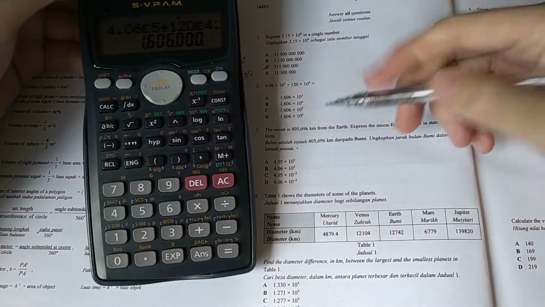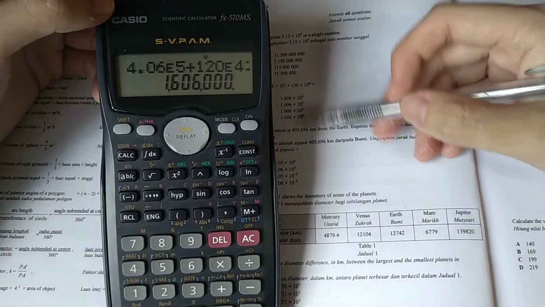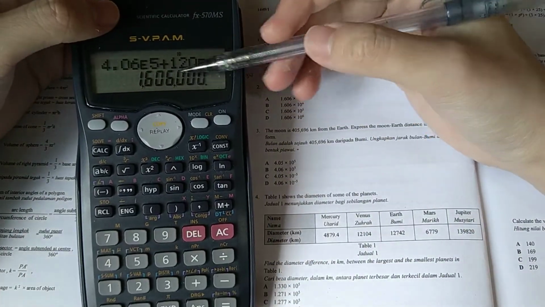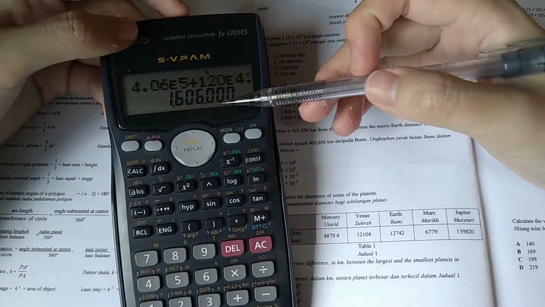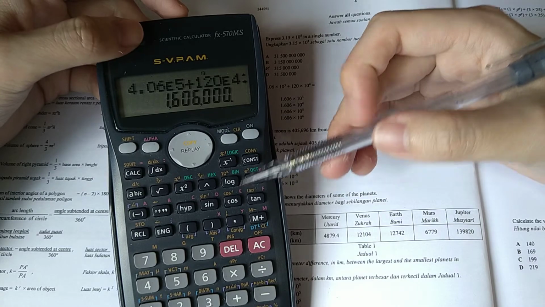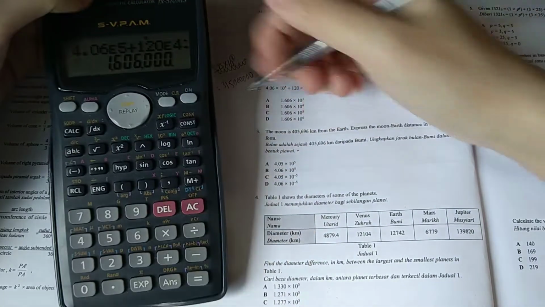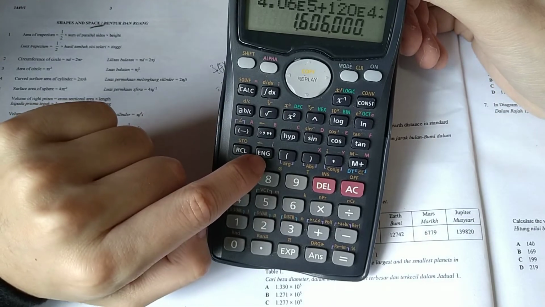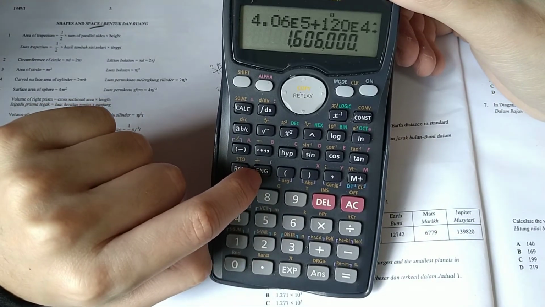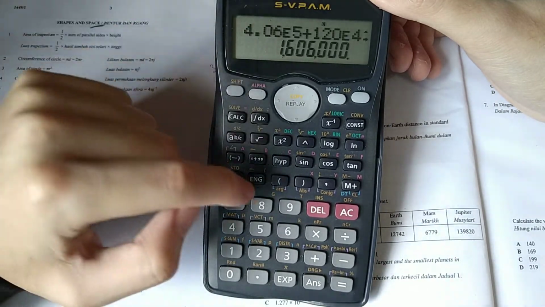But if you look at the options A, B, C, D here, there is no 1600000, because the answer is all in standard form. It means that you have to convert this to standard form. So how to convert to standard form? Of course, you can convert by yourself, but you can use your calculator to help you also. Just press this ENG. When you press this ENG, the calculator will convert to standard form.